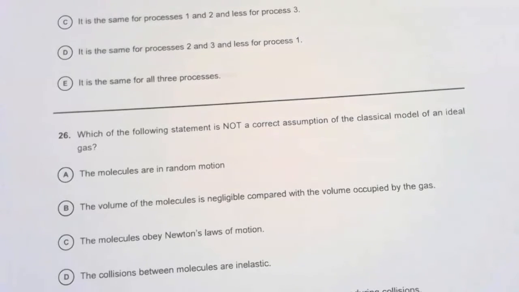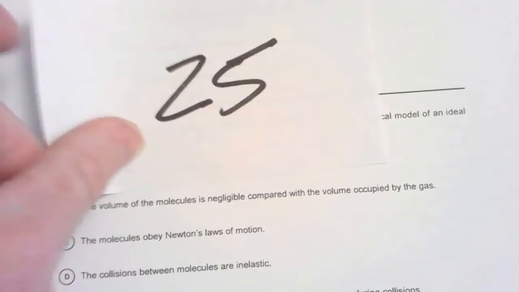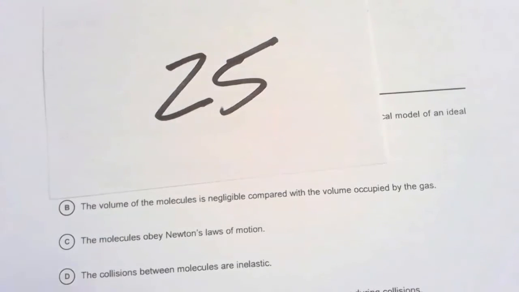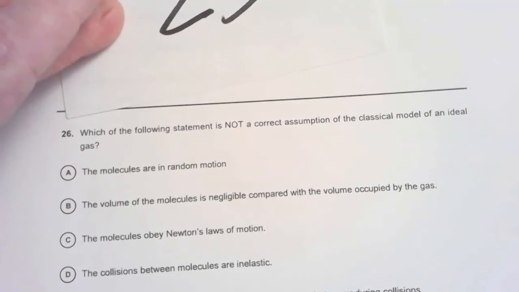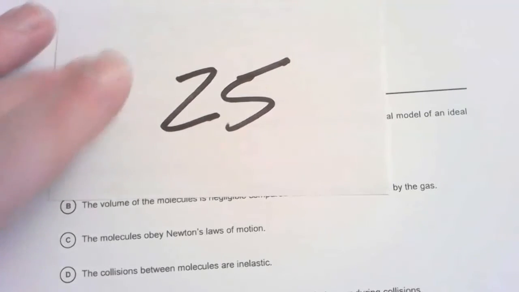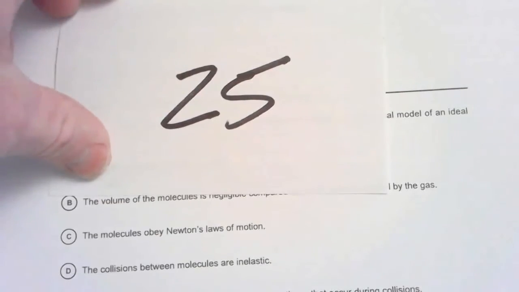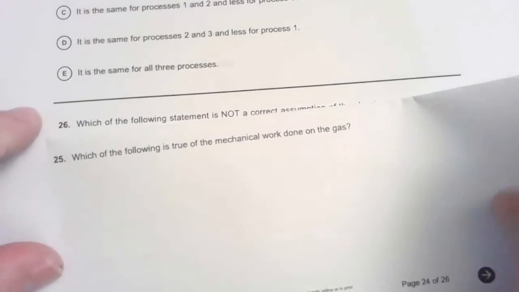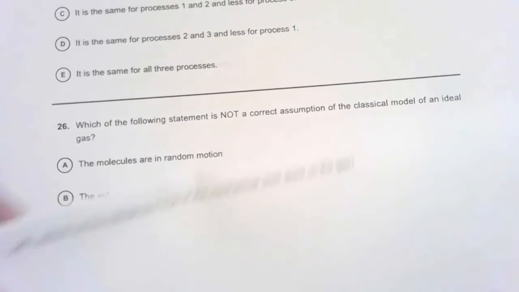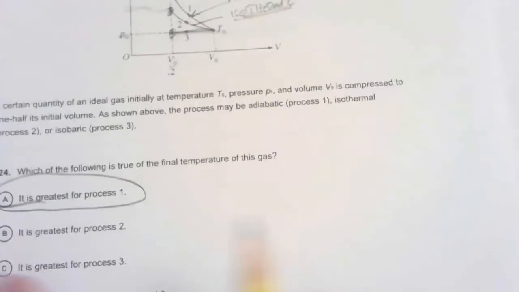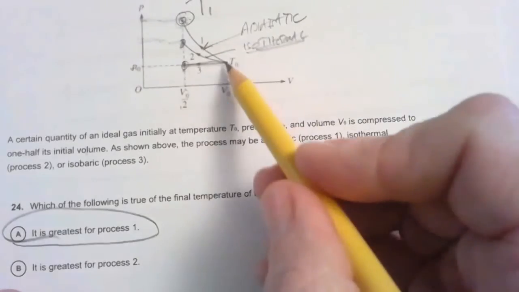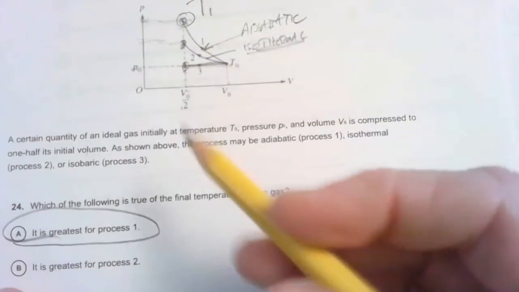25. Now that it's the same drawing, we might as well keep it here. Which of the following is true about the mechanical work done on the gas? Every one of these is going to the left, that's work done on the gas.